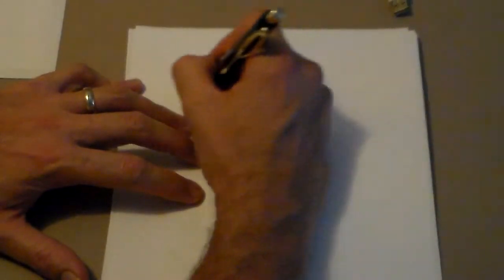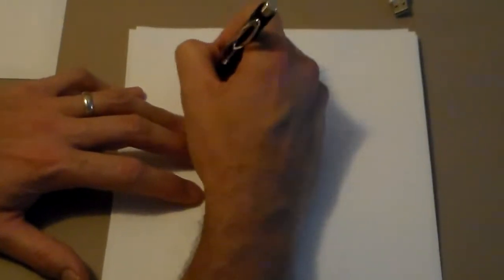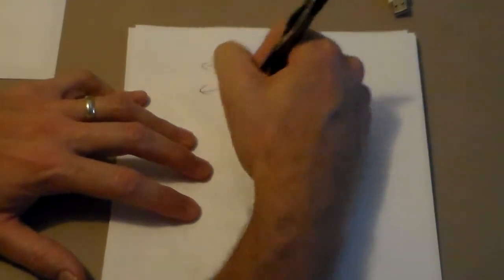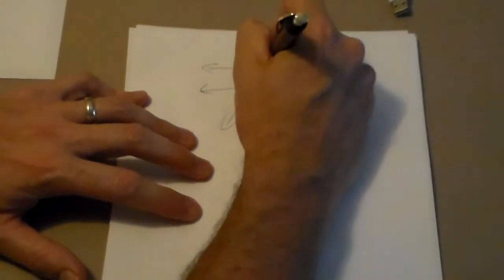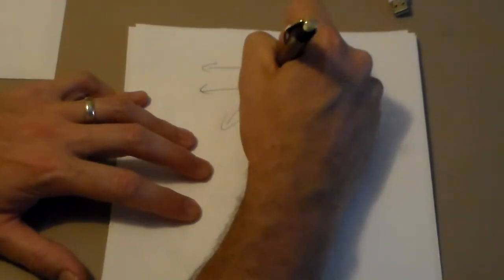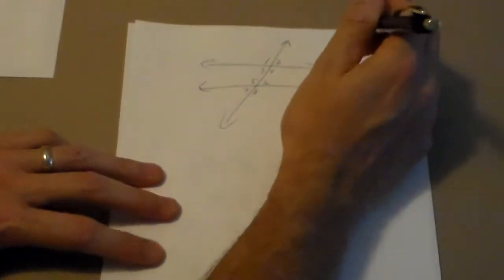Now let's look at a proof. I think these proofs are going to trick you. I think you guys are going to get tricked in the proof. I'm going to put it out there for you and see if you guys can get it. I'm going to put my picture, and I'm going to put some angles in here: 1, 2, 3, 4, 5, 6, 7, 8.